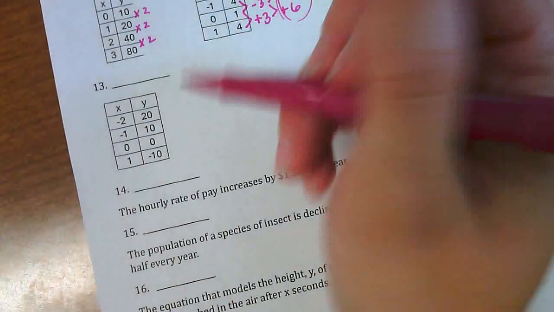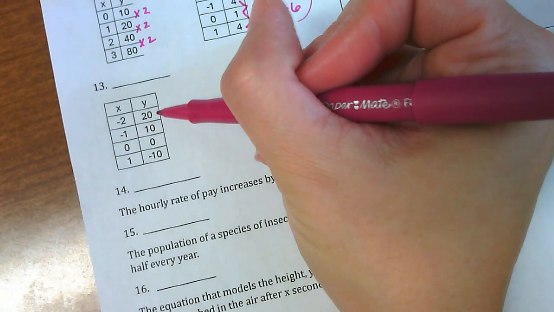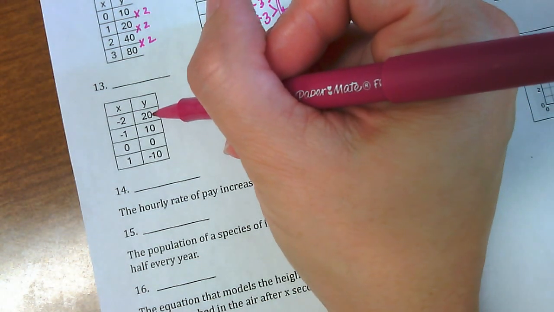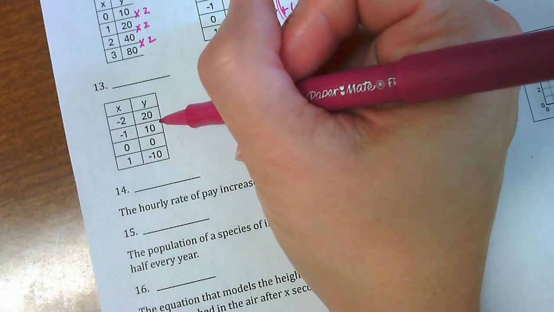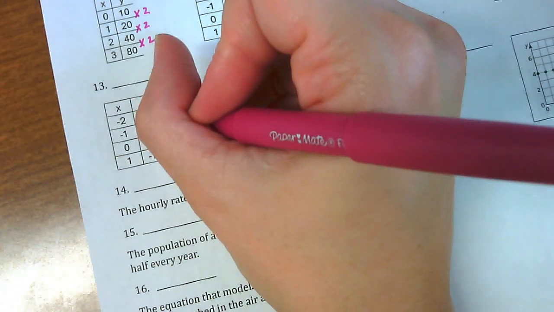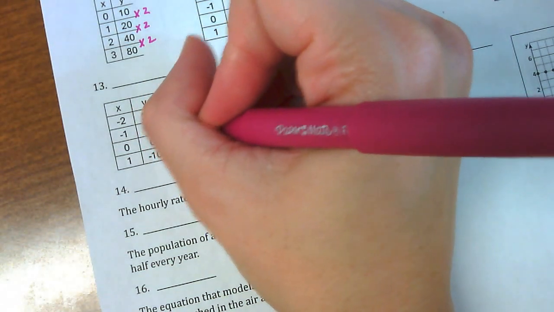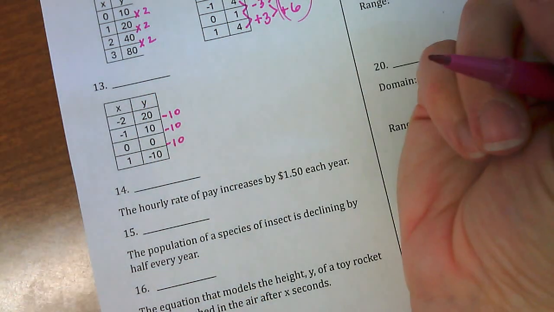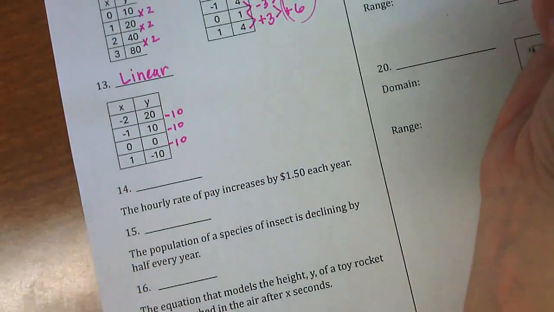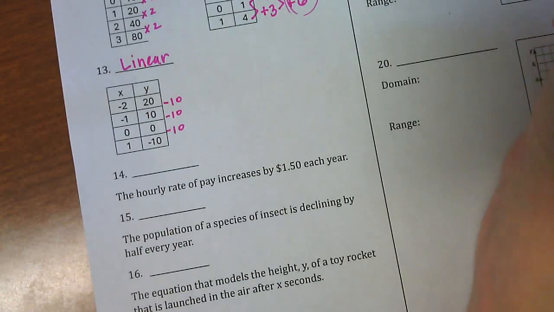All right, number 13. We're going down by 10, down by 10, down by 10. So every single time I subtracted 10. Remember, if you add or subtract the same number every time, it's going to be linear.